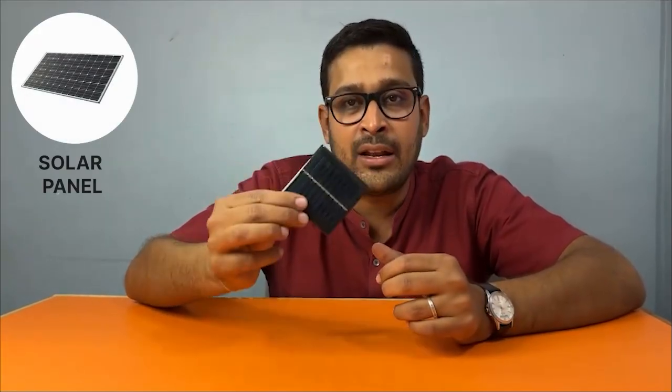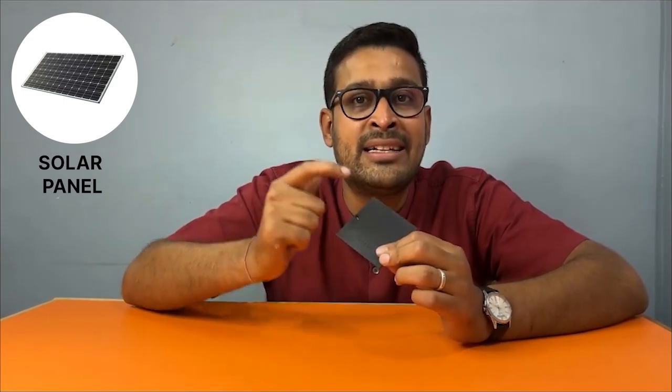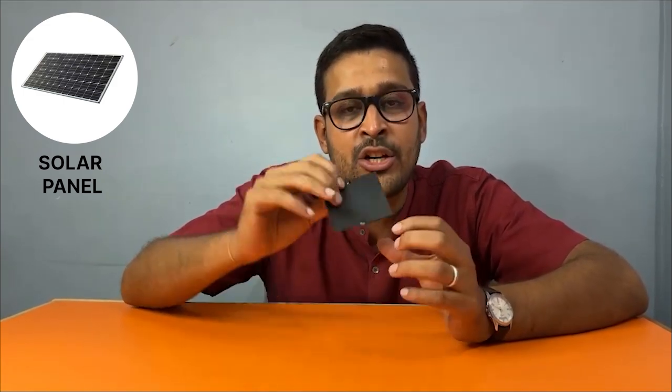So what are the components we require? First, we require this solar panel. Guys, make sure of one thing: this solar panel also has positive and negative ends, and this is already mentioned on this solar panel. This plus sign denotes positive, whereas this minus sign denotes negative.